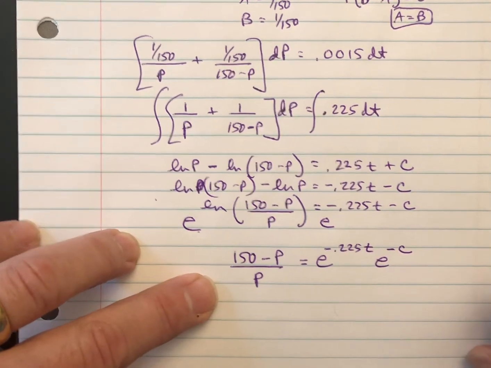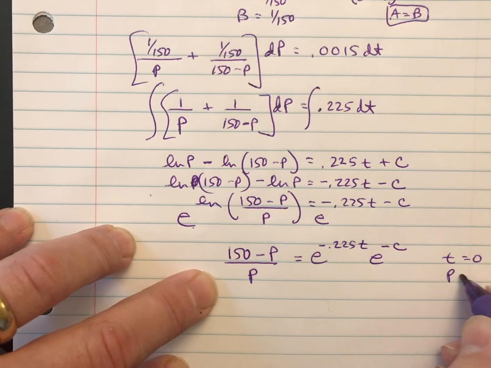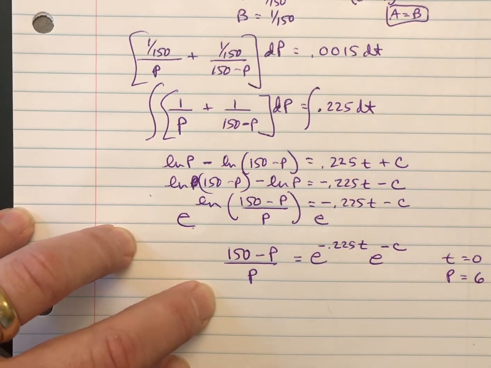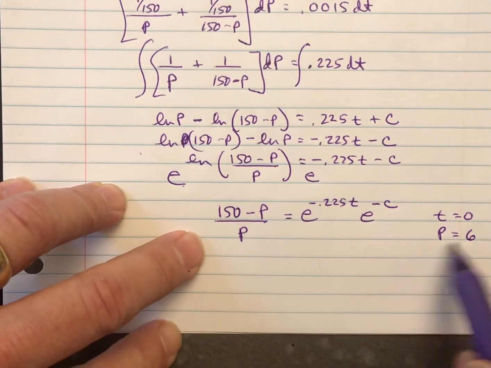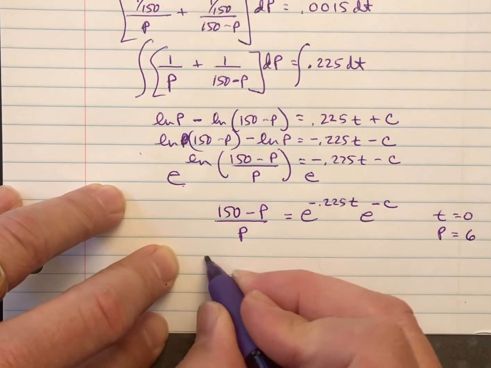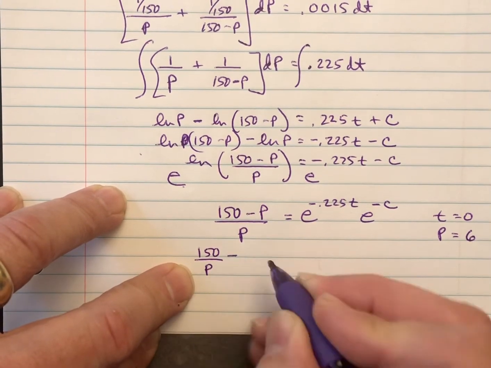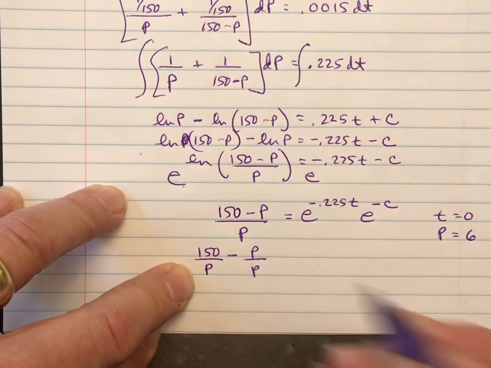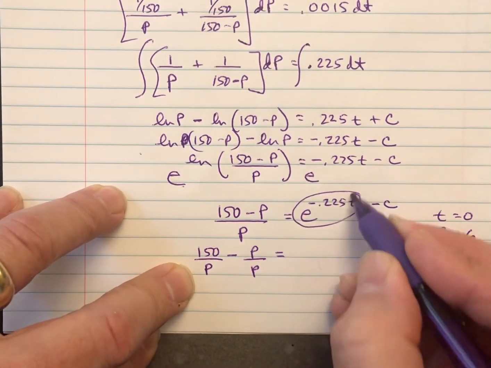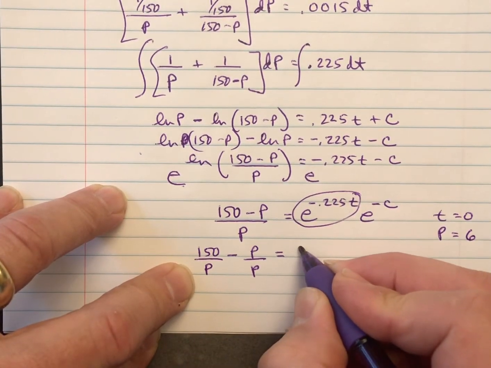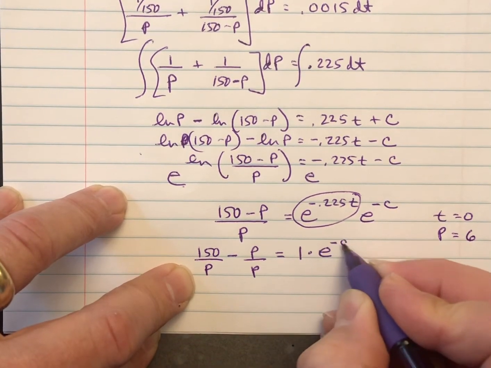Now, we are told that when t is equal to 0, there were 6 guppies originally. So now I'm going to substitute these values into this expression. 150 over p minus p over p, which is 1, is equal to e to that power, which is going to be 1, and so then we get e to the minus c power.